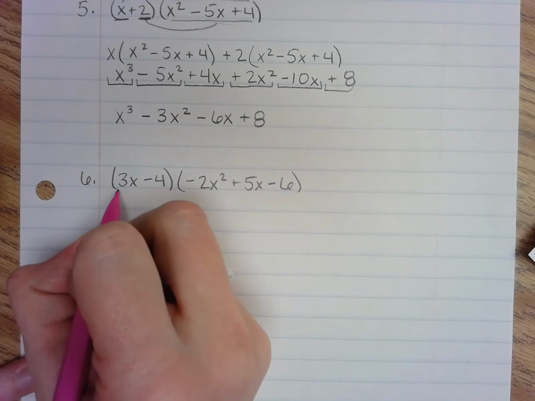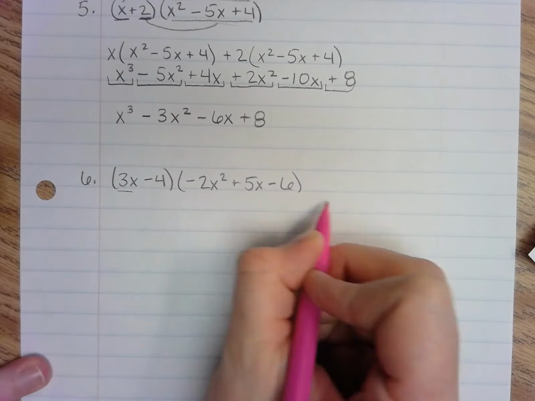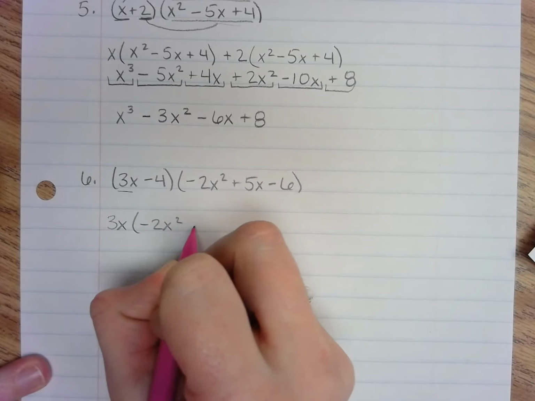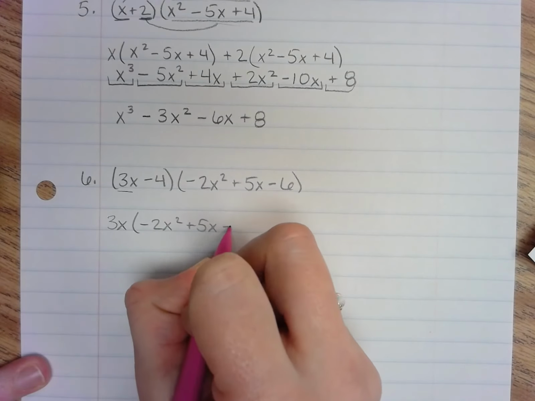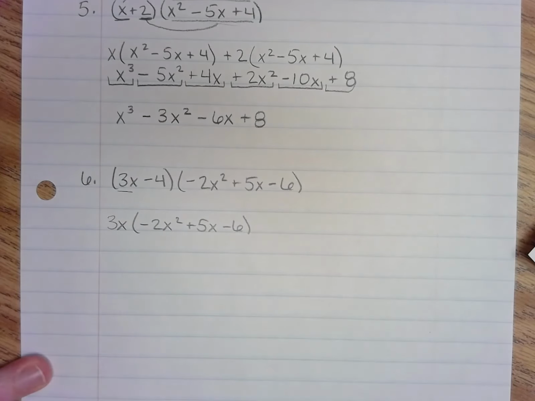Feel free to pause the video to try this on your own and come back and check your work. Let's set this up. We're going to multiply the 3x times the whole second parentheses. So 3x times the negative 2x squared, the positive 5x, and the negative 6. Be careful that you copy the problem correctly. Sometimes students miss the problem just over the fact that they miscopy the problem.